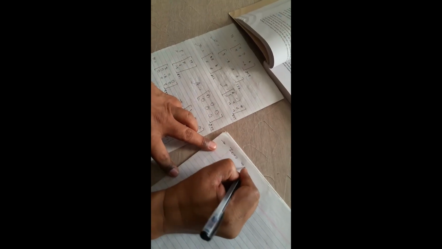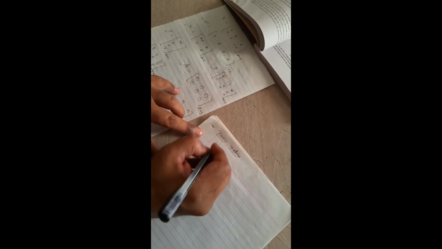Now, see this example again. This G, you can see G. All the elements of the matrix G are 0. Then in that case, that matrix is called zero matrix. So how you define the zero matrix? If all the elements of the matrix are 0, then that matrix is called a zero matrix. Zero matrix we represent with the O.